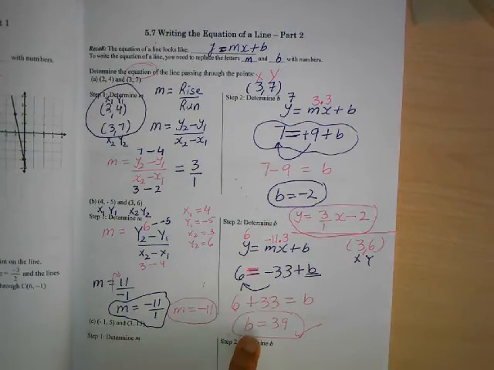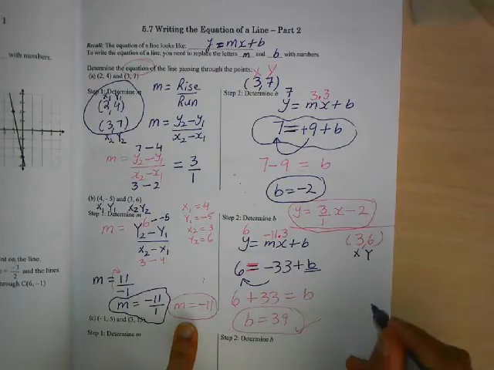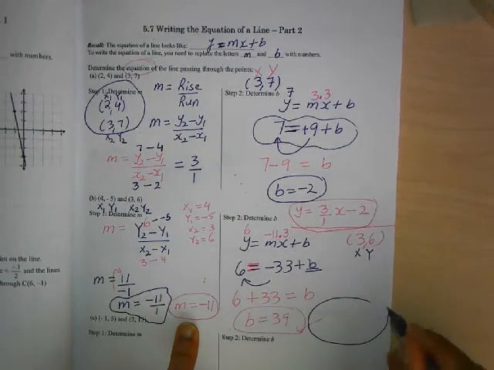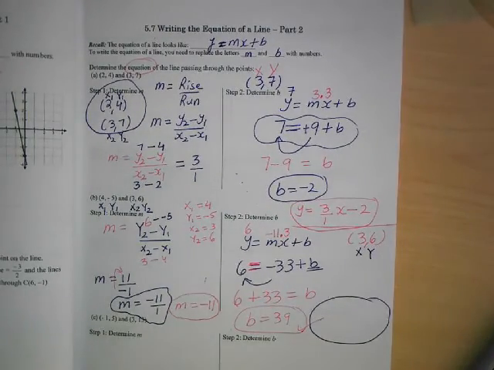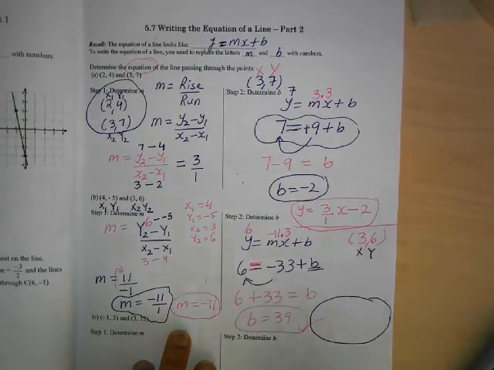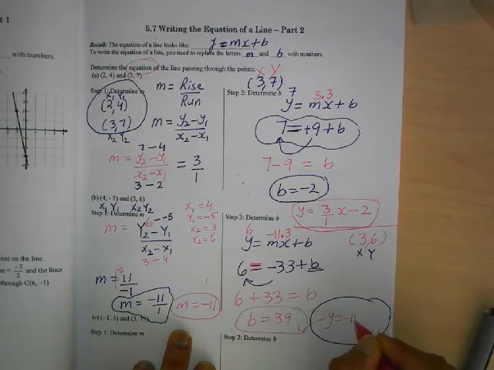So my b is 39. My slope is negative 11. So what's my equation? Who's going to help me write the equation? What's the final answer? Yes, Gia? Good job.